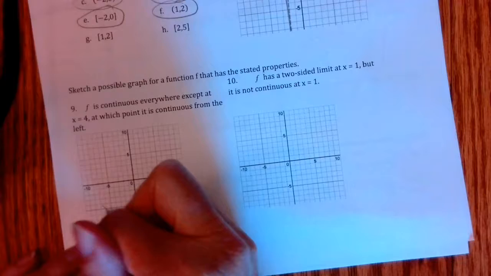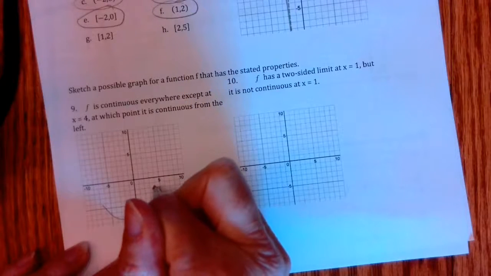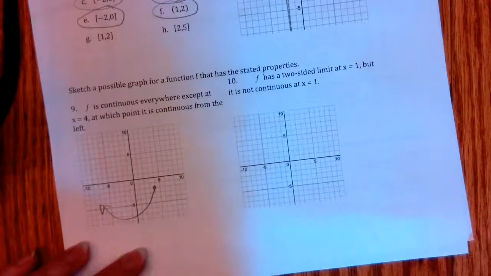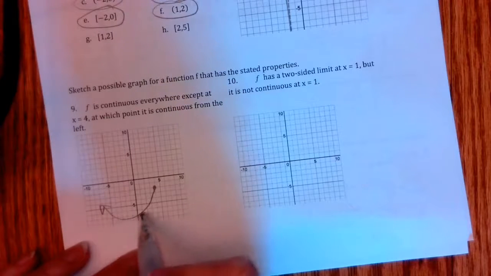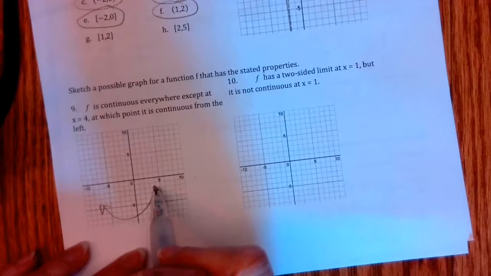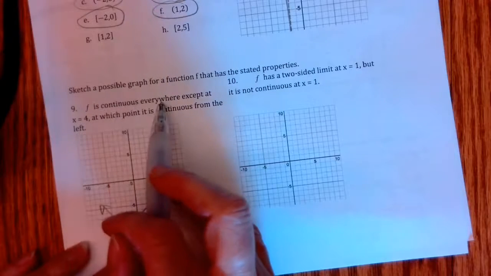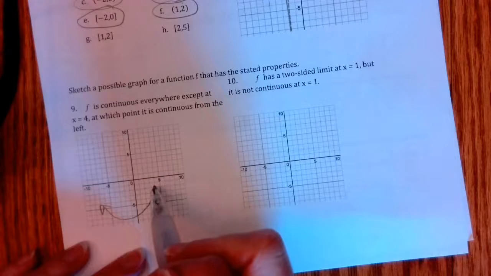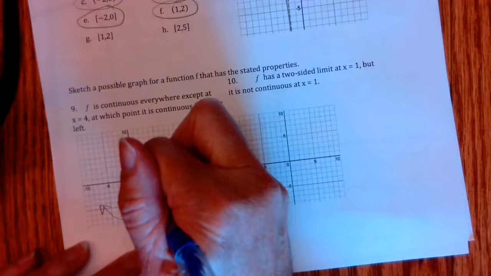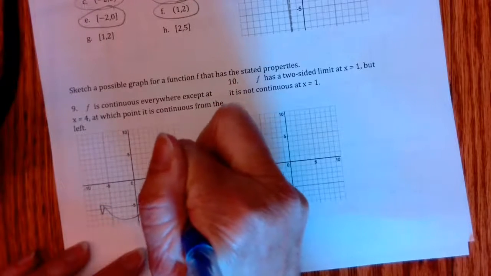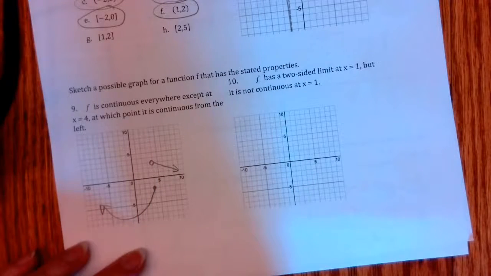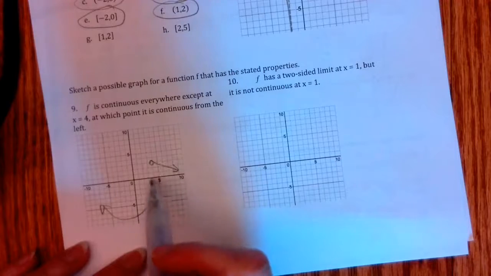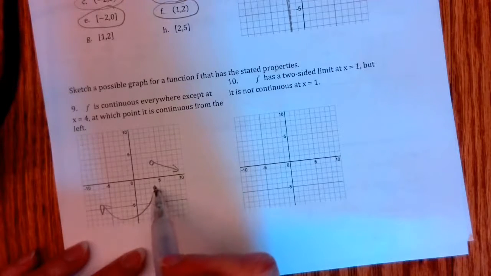So I have to draw something so that I'm connecting to my defined point and keep going in this direction. This is giving me continuity from the left, and then I have to be continuous everywhere except the 4. So that means I want to jump from here to another value and create another piece. So I definitely have continuity everywhere but 4, and now we're continuous from the left.